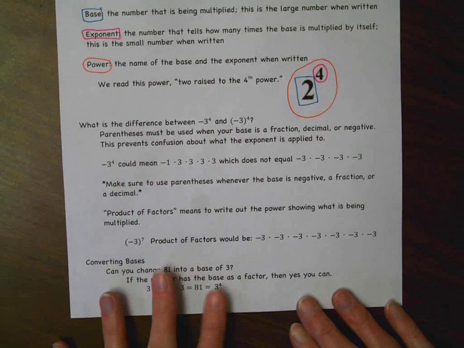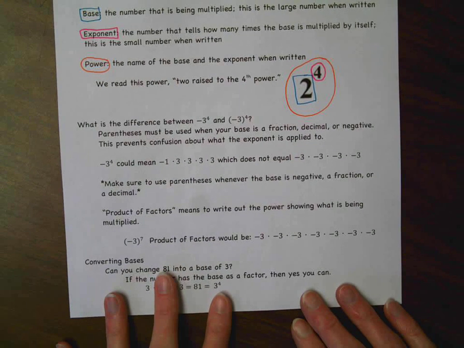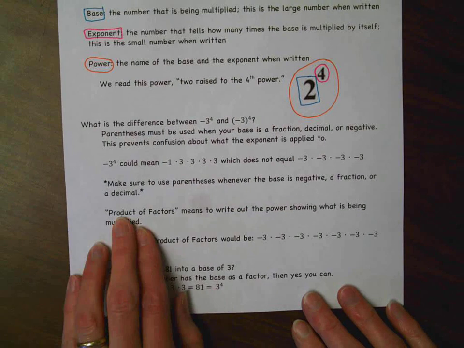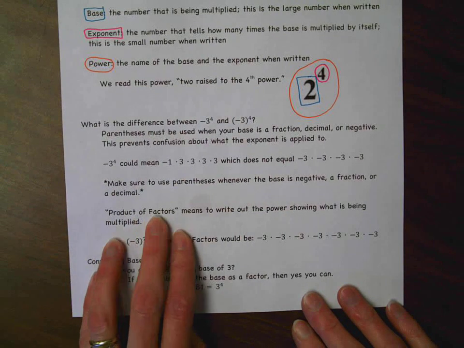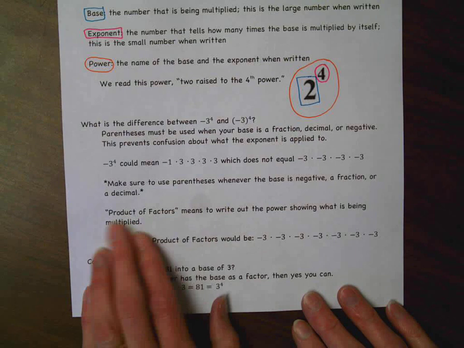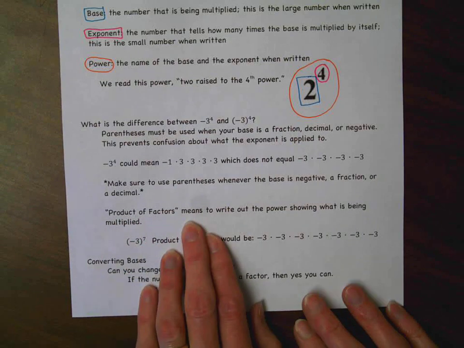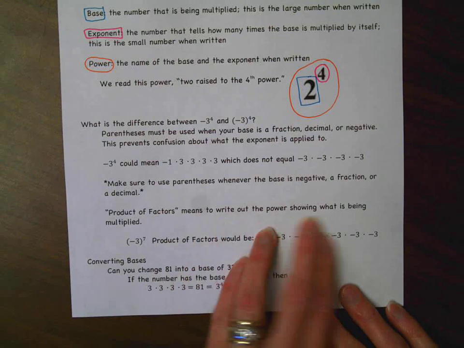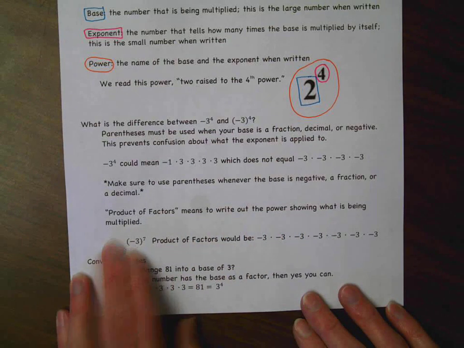Okay? Product of factors. Product of factors means exactly what it says. The product of factors. So two numbers being multiplied together gives you an answer. So product of factors means when we're working with it in exponential notation, it means to write out the power showing what is being multiplied.